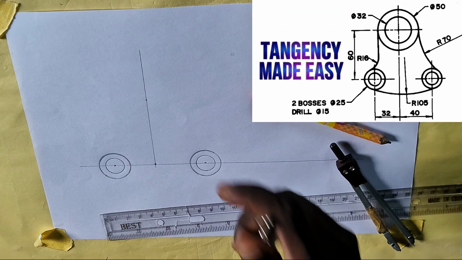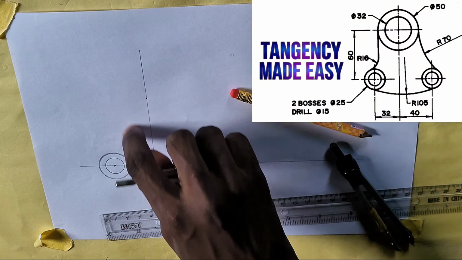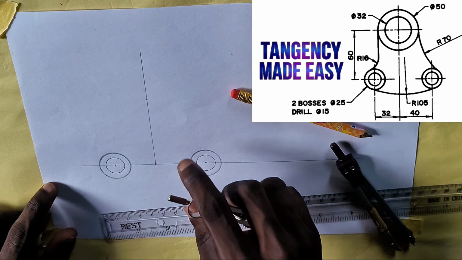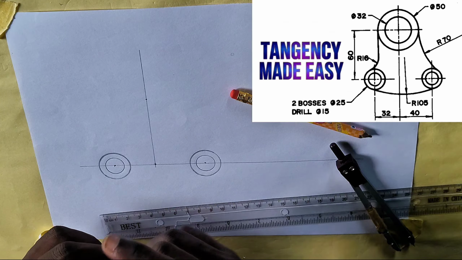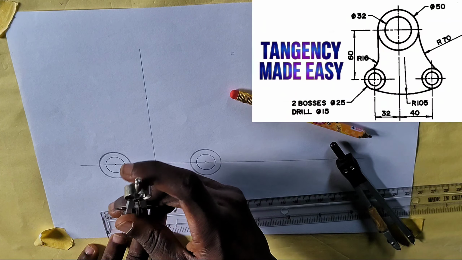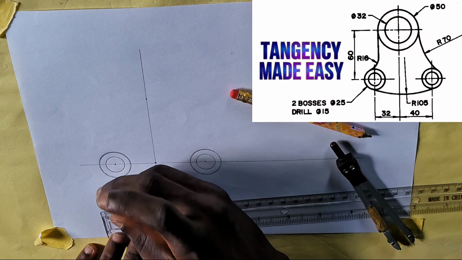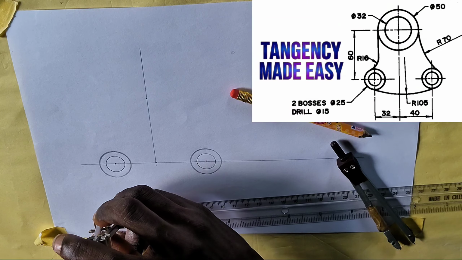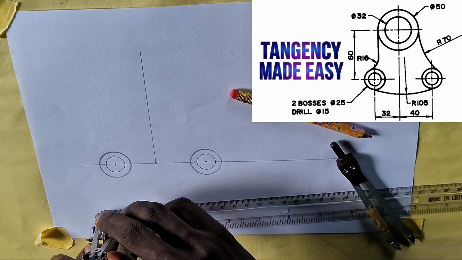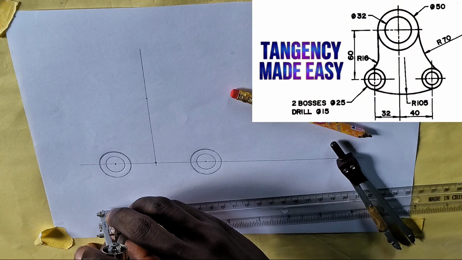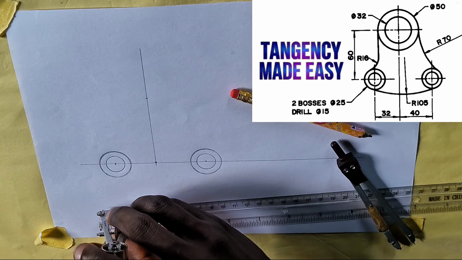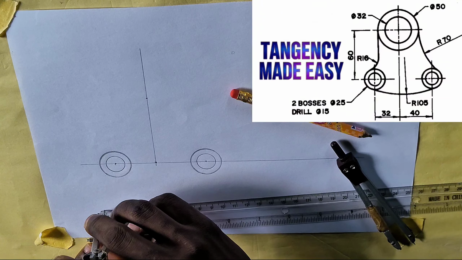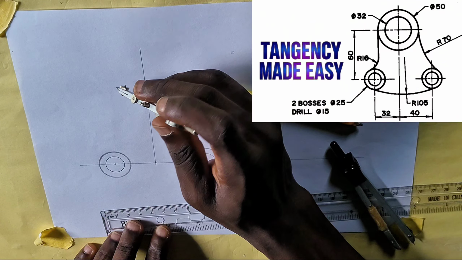Now, the two circles we have here, one has a diameter of 50 millimeter. So the radius will be 25 millimeter. So you measure 25 millimeters there. 25 millimeters, when you convert it to centimeter, is 2.5 centimeter. Place it here.